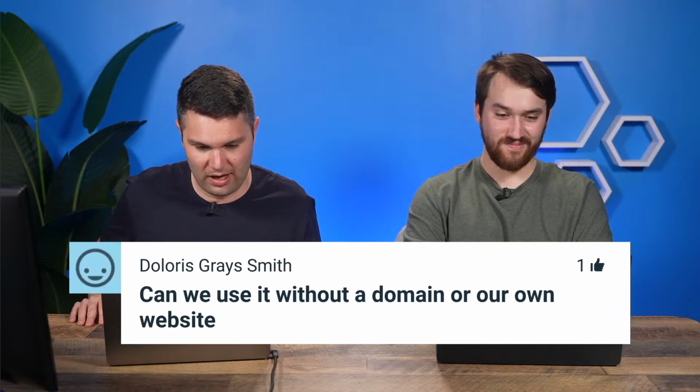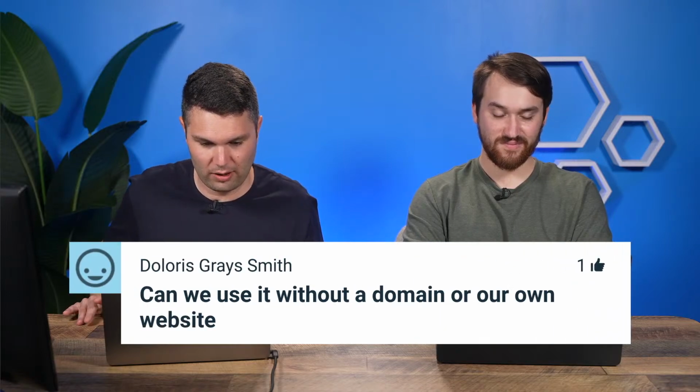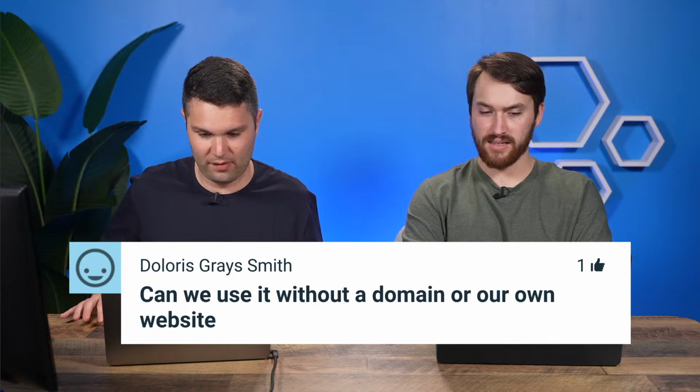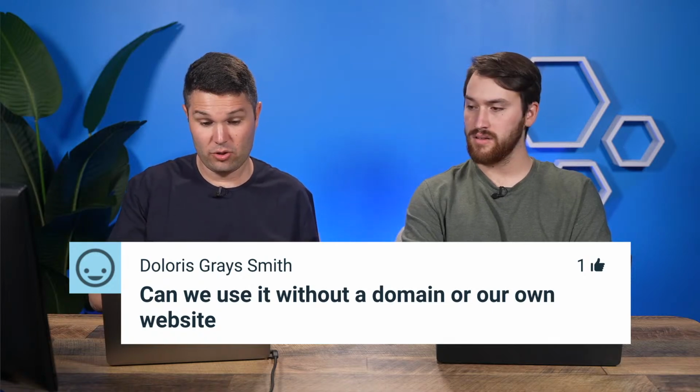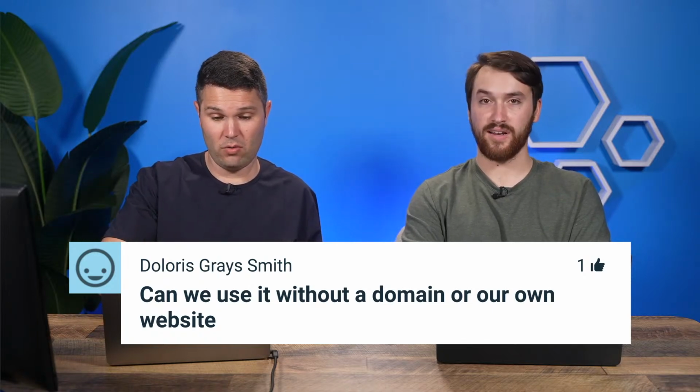Can we use it without a domain or our own website? Yes. You can either do domain forwarding if you already own a domain, or you can customize your URL. Not every domain provider is going to allow domain forwarding, so check on your domain provider's website. It is going to be specifically domain forwarding. Anything else may not work, so reach out to us if you need help with that as well.